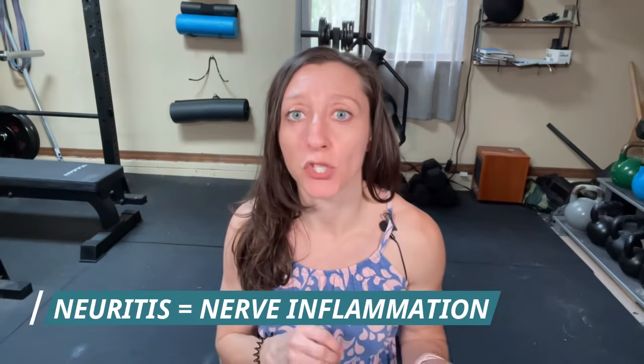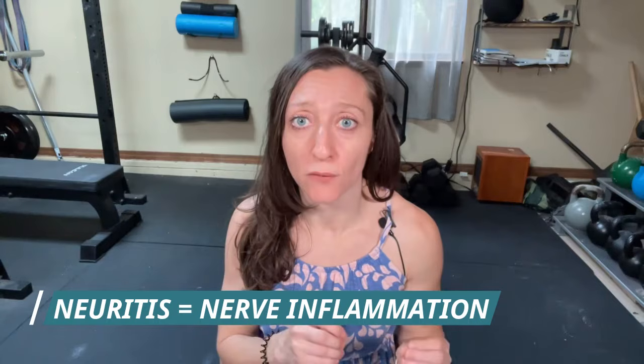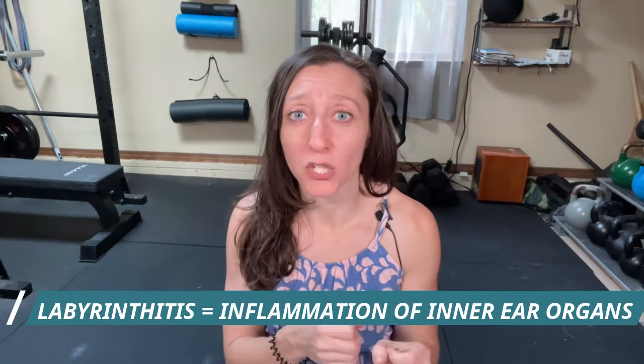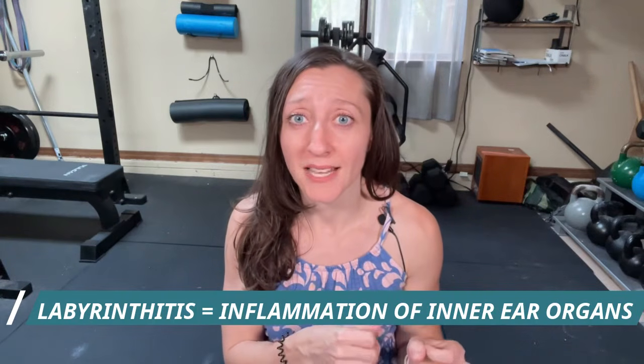The most common cause of this kind of dysfunction is neuritis or labyrinthitis. Neuritis refers to when the vestibular nerve is impacted by inflammation or infection, which means that the information from the sensory organ just isn't making its way into the brain the way it should. And labyrinthitis refers to when the actual vestibular organ is inflamed or infected, and therefore is also sending bad quality or less information to the brain than it normally does.